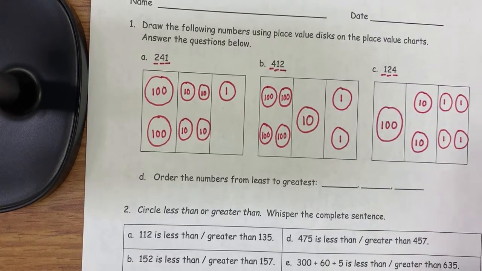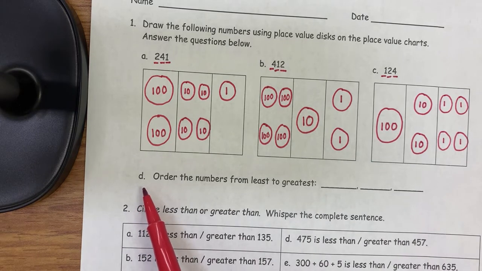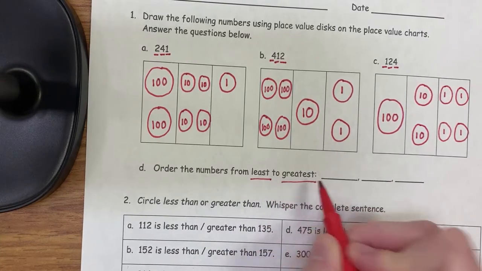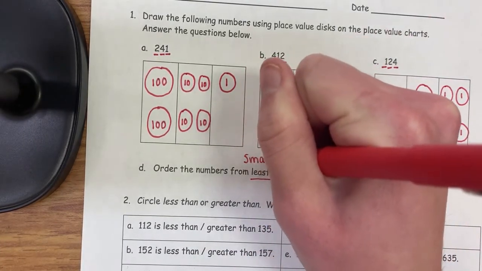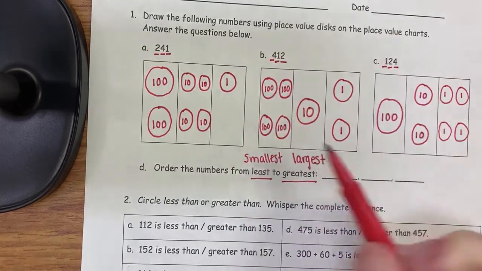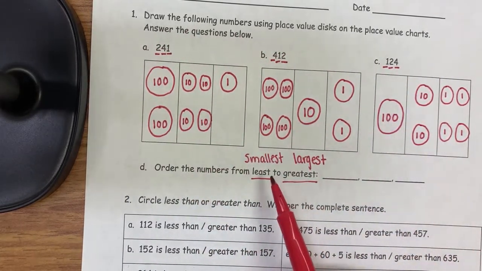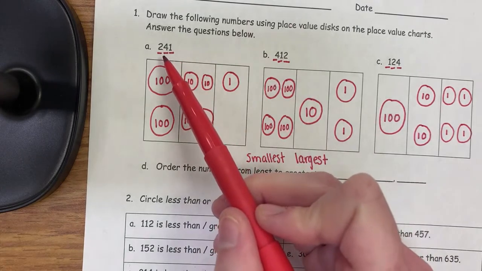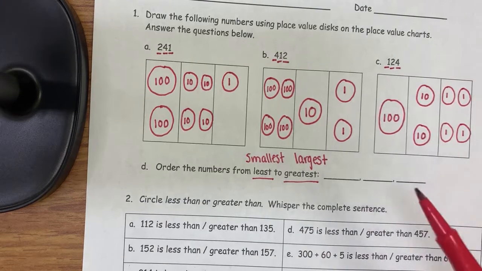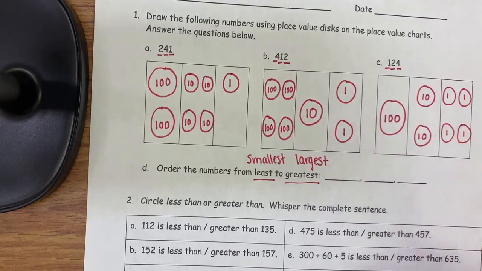All right, so now that we have filled out our place value charts, now it's asking us in D to order the numbers from least to greatest. So we want smallest to largest. So we're going to look at our 3 numbers up here, and we need to pick the smallest number. So 241, 412, and 124. We know our smallest number is 124 because our hundreds place is the smallest.